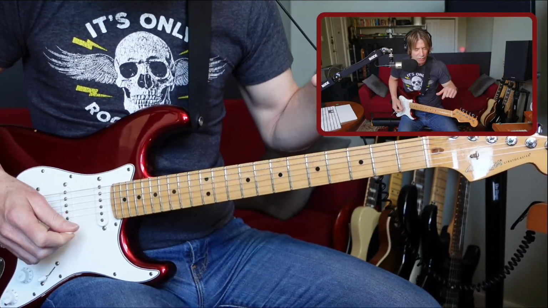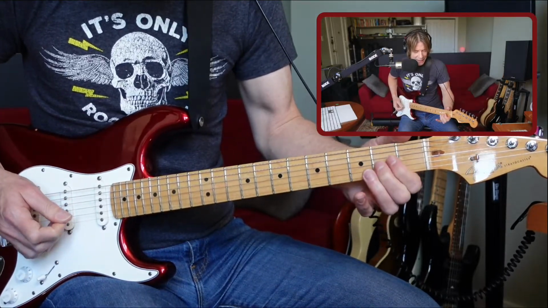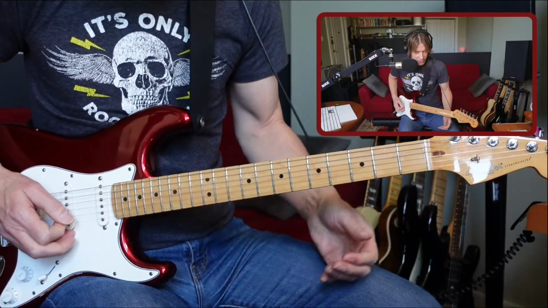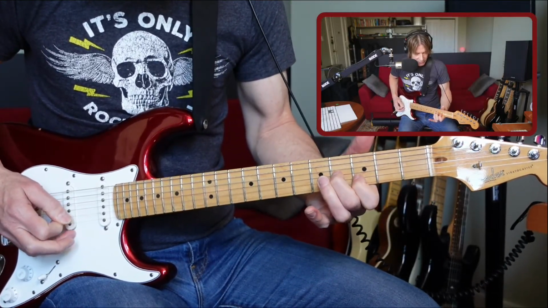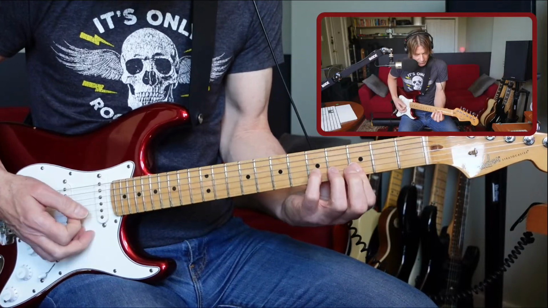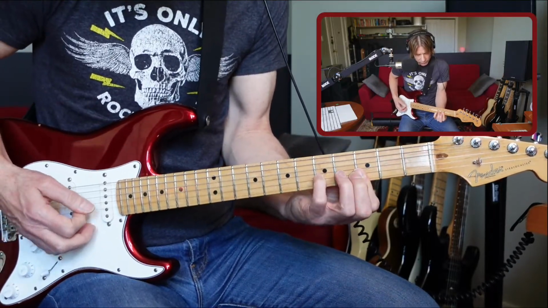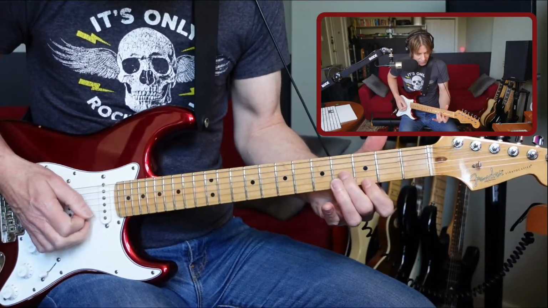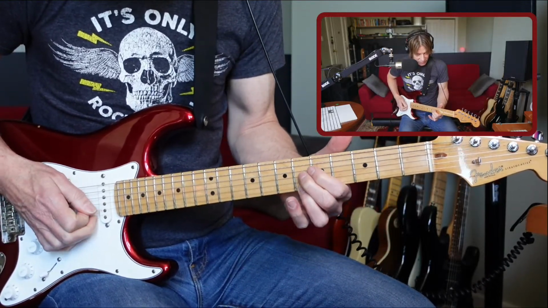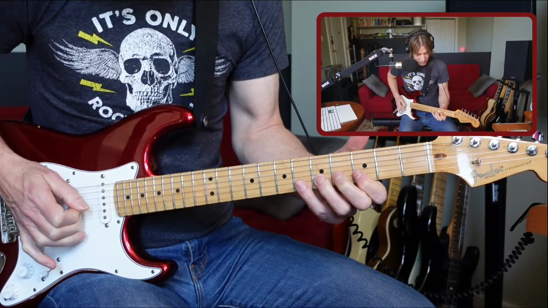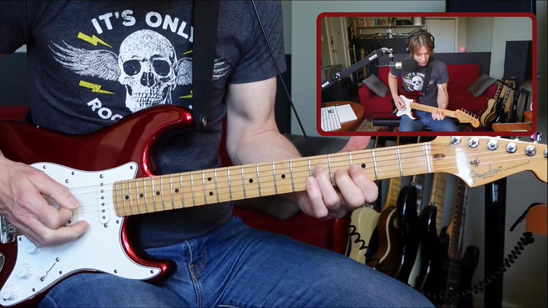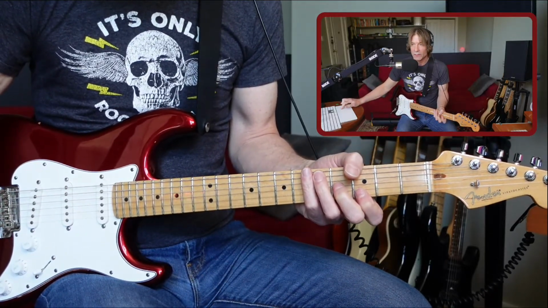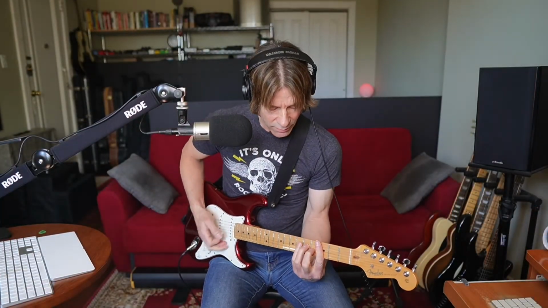But in this position, I love the sliding up from the second to the third. Stuff like that. Or this one. Or up here. All right, so I'm breaking out into something a little different than the regular major.